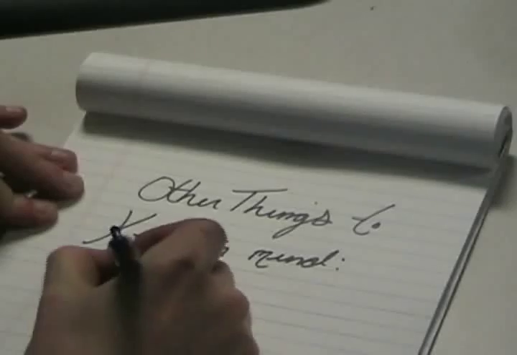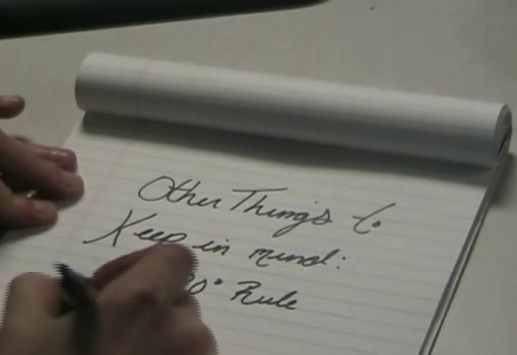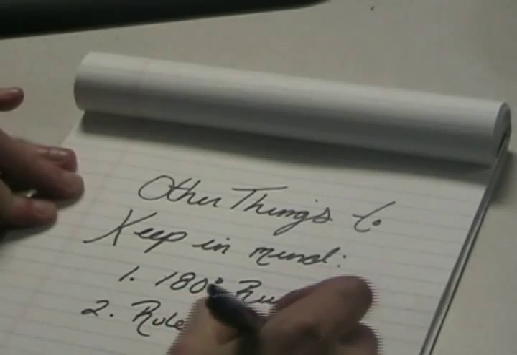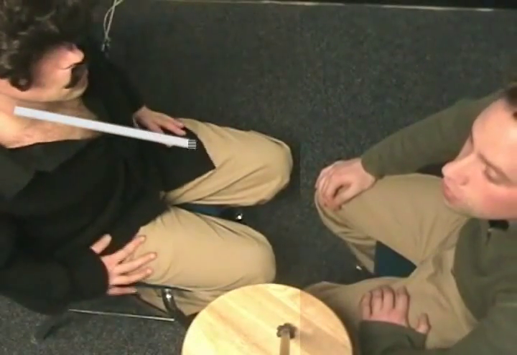Is there anything else I should know? Well, two important things to keep in mind are the 180-degree rule and the rule of thirds. The 180-degree rule is applied when you are filming two people, especially if they are talking, and an imaginary line is drawn through the two characters.